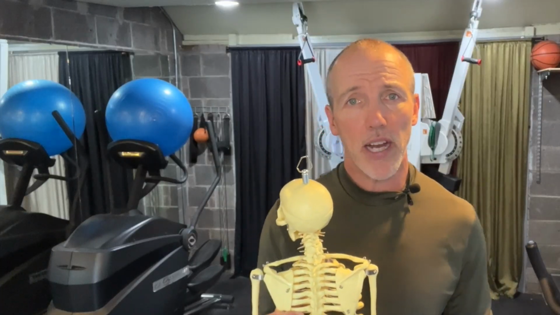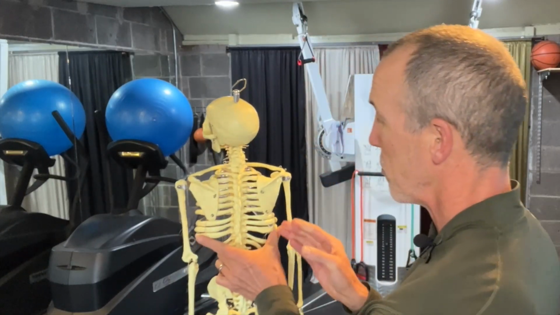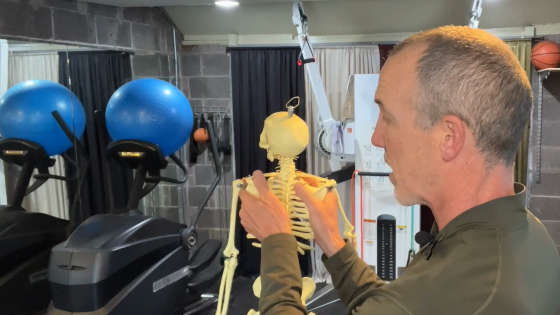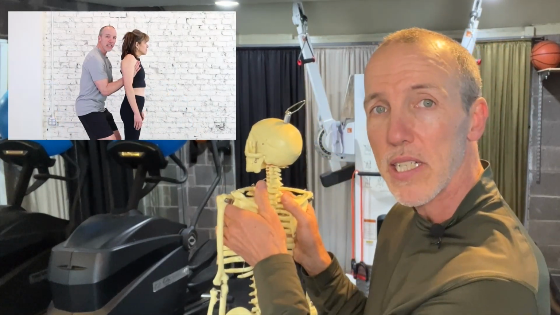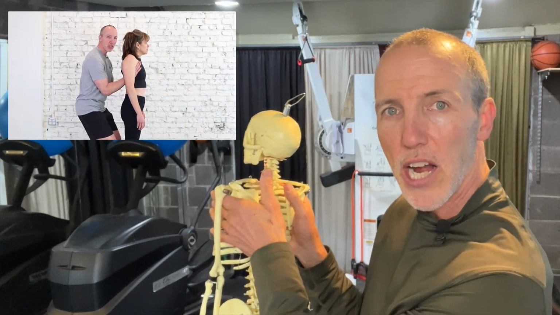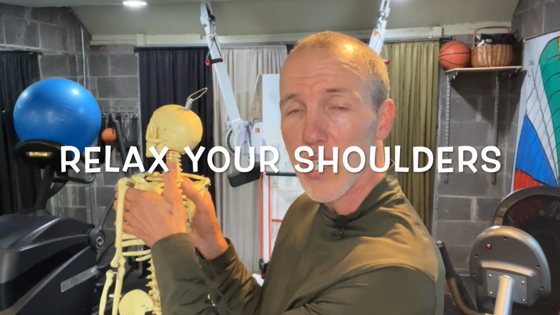Now you're going to have a friend come up behind you, and what they're going to do is put their hands in your armpits like this, and they're going to lift up your armpits about a half inch to 1 inch higher than normal. Your job is to relax your shoulders as much as possible into their hands. Allow them to carry the full weight of your shoulder girdle complex.